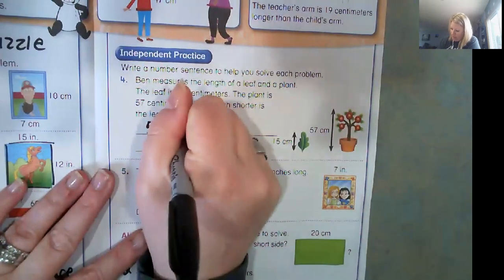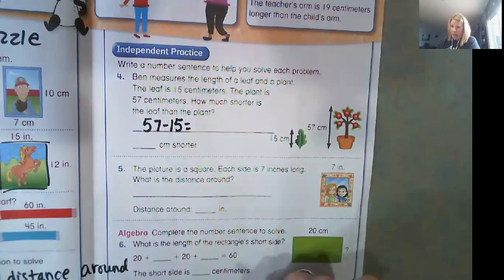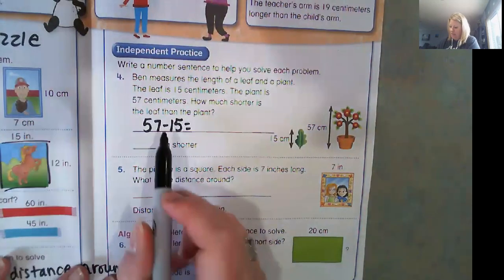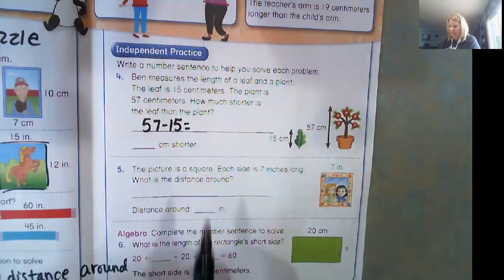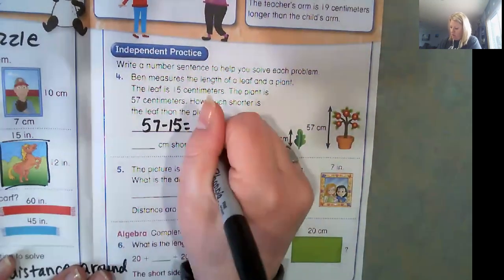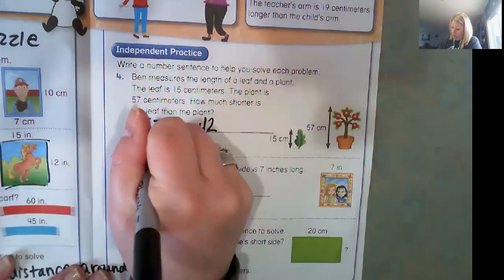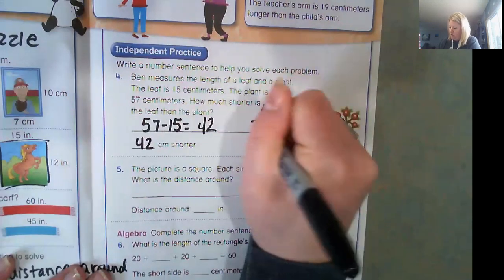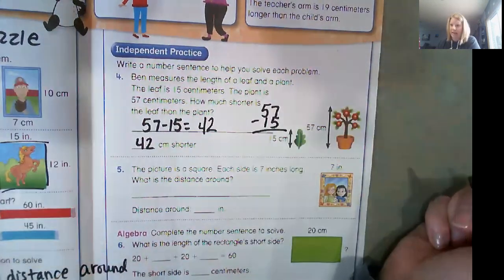57 minus 15. This is one I don't have to regroup on. So we can do 1s minus 1s and 10s minus 10s. 7 minus 5 is 2. 5 minus 1 is 4. 42. If you did do this though, it is totally fine. Stack and solve, okay?